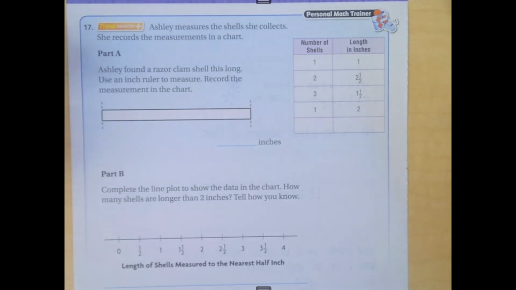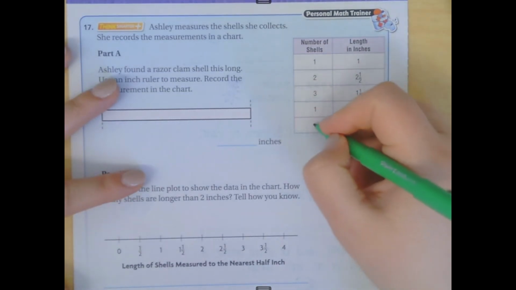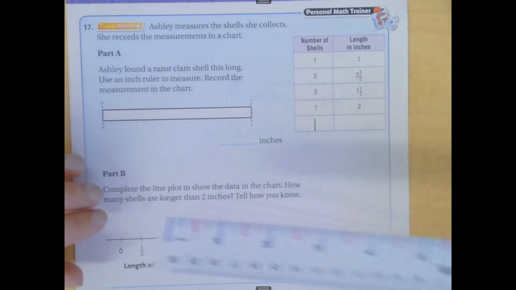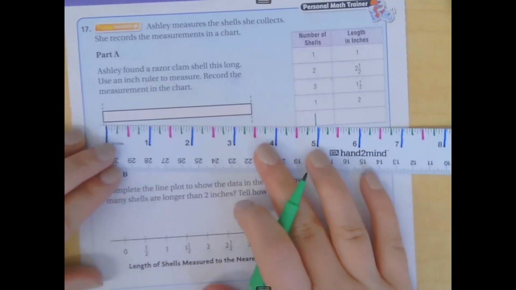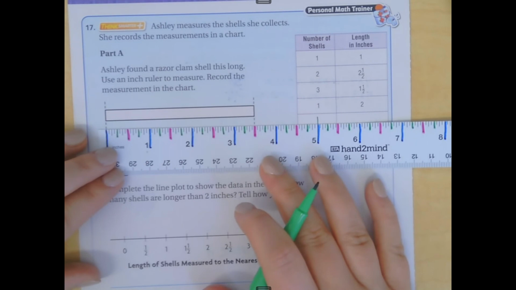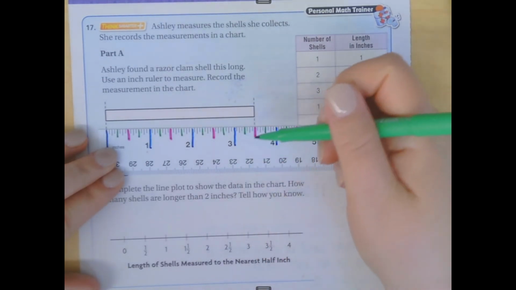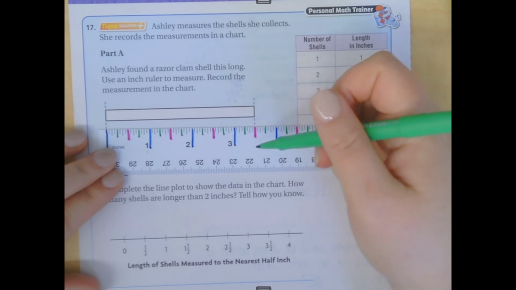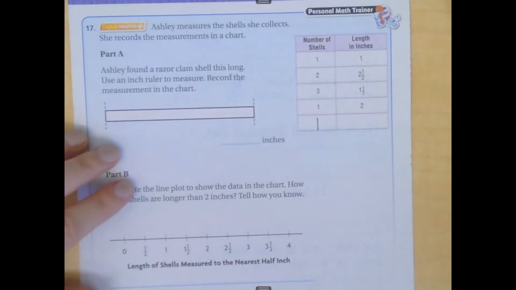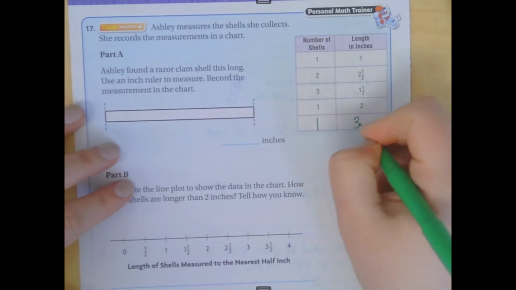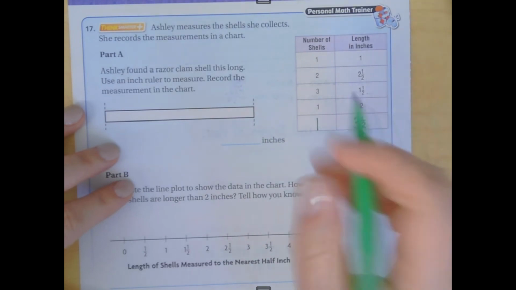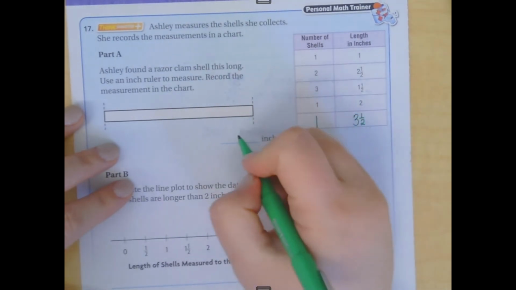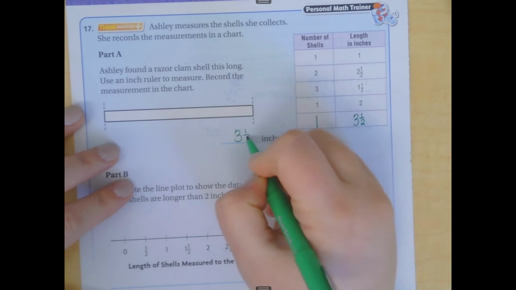So she found a razor clam shell. So that's 1. And it's this long. So I'm going to line it up at 0. Oh, look, it goes right onto a pink line. And it's after 3. So it's 3.5 inches. So I'm going to write that as 3.5. I'm going to write it here because they asked me to, and I'm also going to write it here.